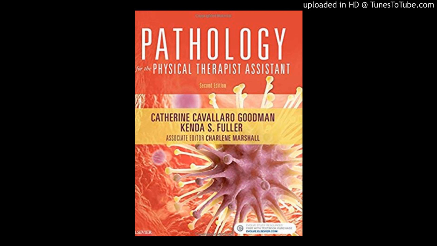Cyclosporin, an immunosuppressive drug, selectively suppresses the proliferation and development of helper T cells, resulting in depressed cell-mediated immunity. This drug is used primarily to prevent rejection of organ transplants, but is also being investigated for use in several other disorders.